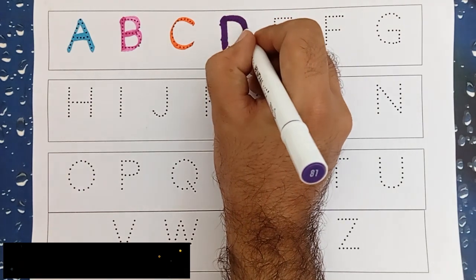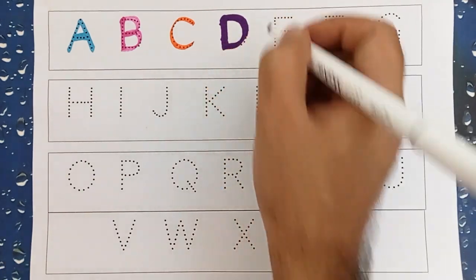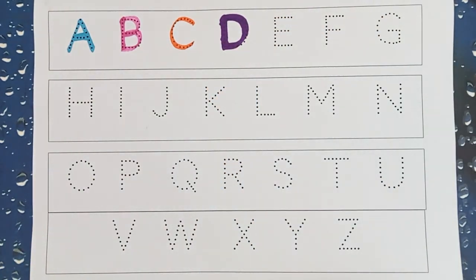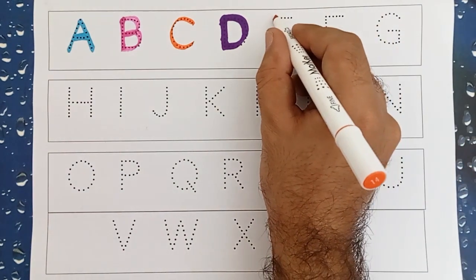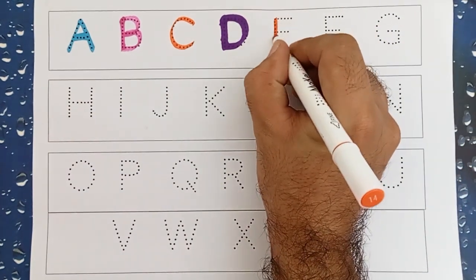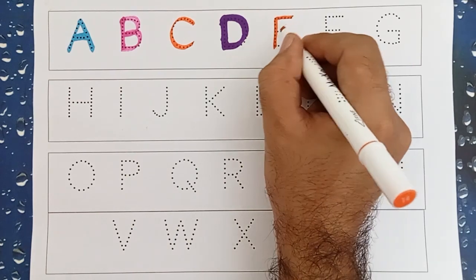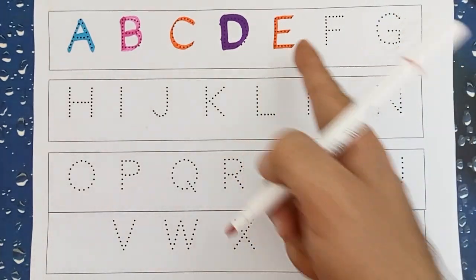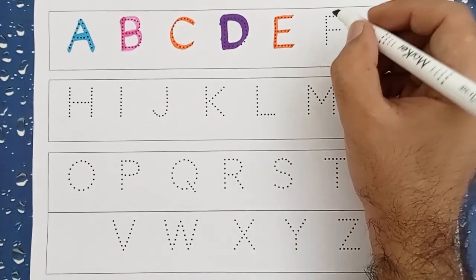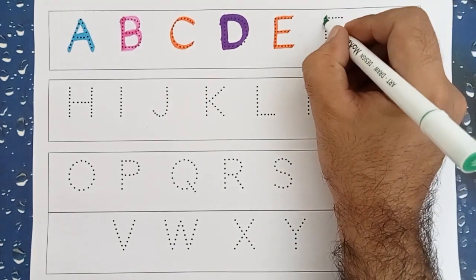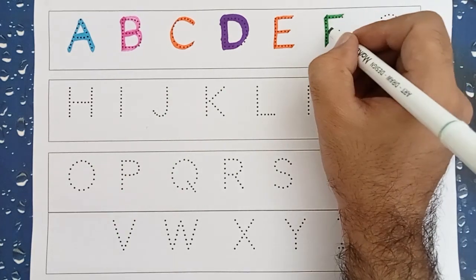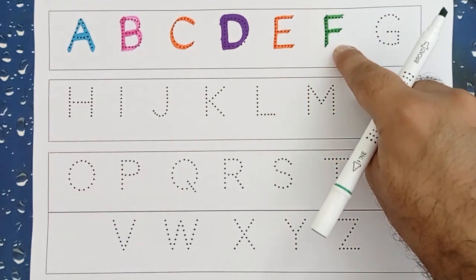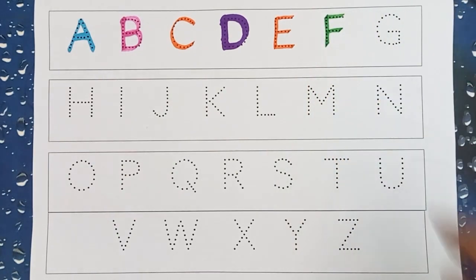D. D is for duck. E. E is for elephant. F. F is for fish.